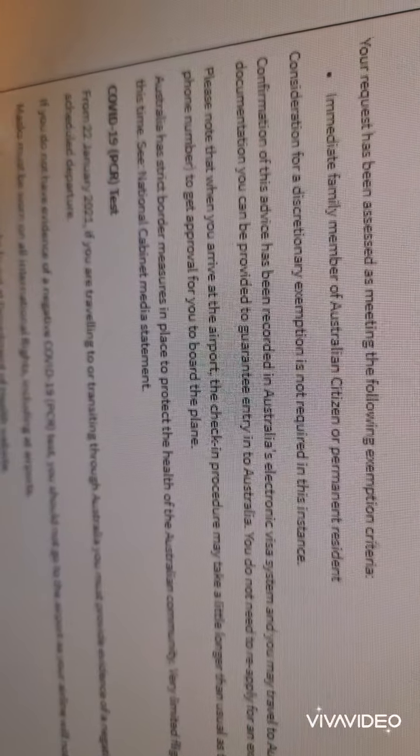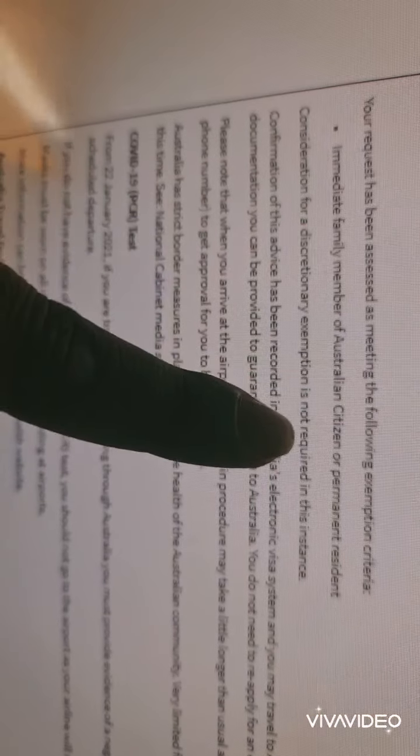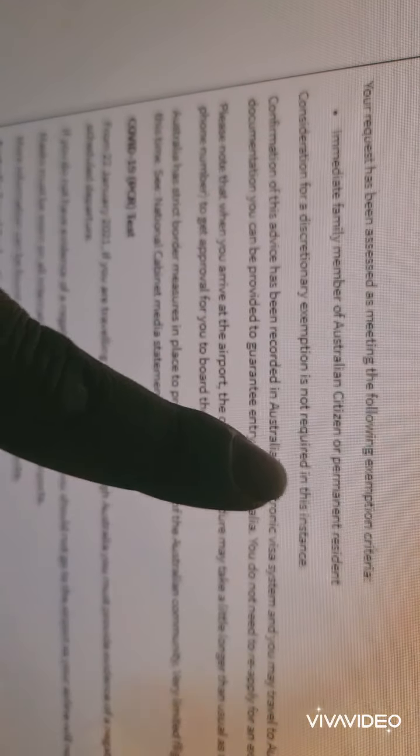If you receive after you submit it, I don't know how long it takes now, because before when I apply, it's just only 2 days when I receive my approval. So, for example, you already submit and you receive an email, you will know that you are granted if you see this. Your request has been assessed as meeting the following exemption criteria. So, we meet the exemption criteria as an immediate family member of Australian or permanent resident.